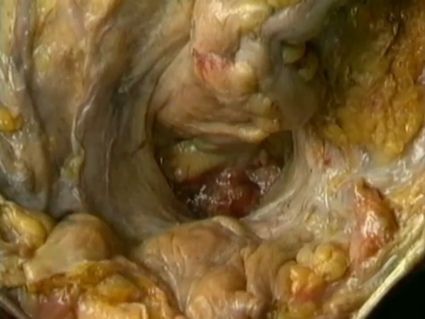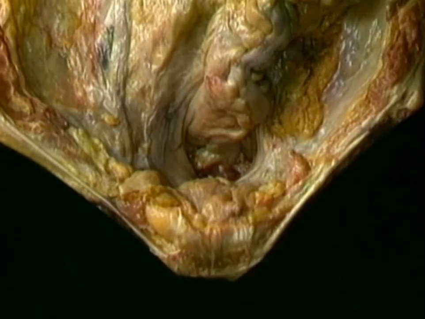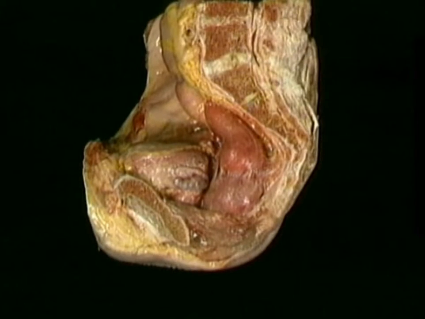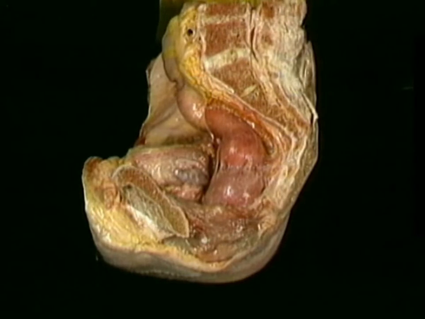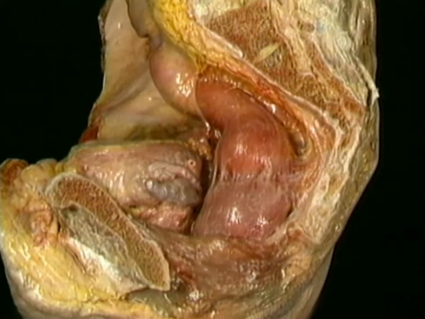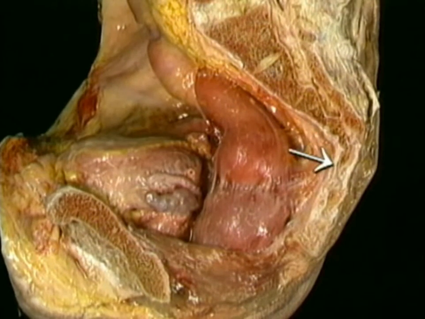To see what's behind the rectum and in front of it, we'll look at a different specimen that's been divided just to the left of the midline, leaving the rectum intact. Here's the promontory of the sacrum. Here's the divided body of the pubis. Here's the rectum. Here's the lower limit of its peritoneal covering. The rectum lies in front of the lower half of the sacrum and the coccyx. It conforms to their overall curve.